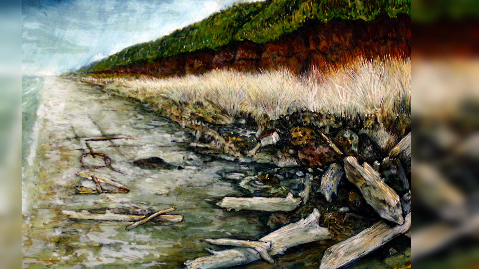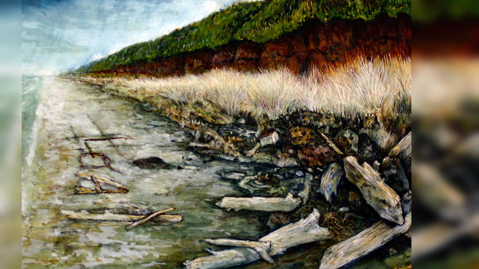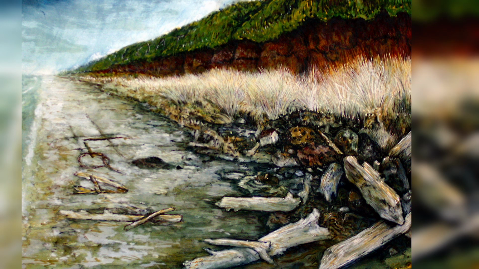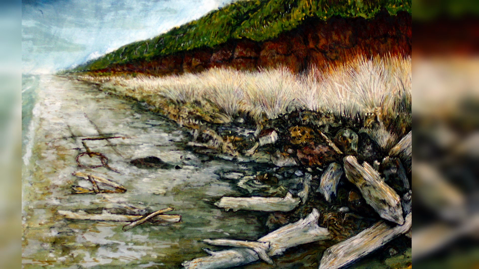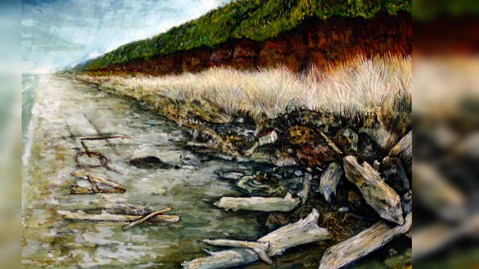Exactly. Think about the concept of mu in Zen Buddhism. It represents emptiness, like a void. But it's not about nothingness, but rather the potential for everything to arise and then pass away. It's like the stillness of the raked sand in a Zen garden, pregnant with possibility. And just as the driftwood is shaped by the forces of nature, our lives are constantly being sculpted by experiences and circumstances.